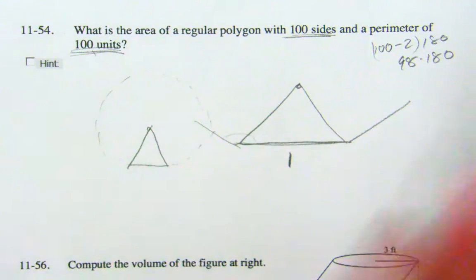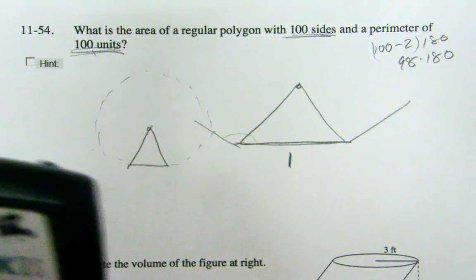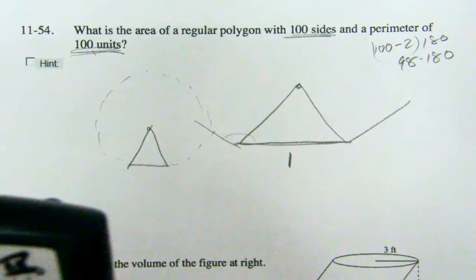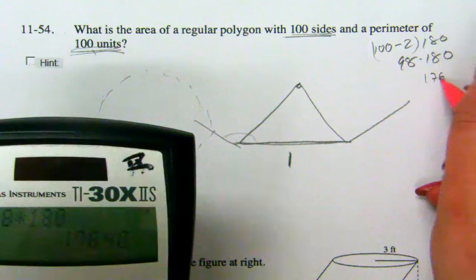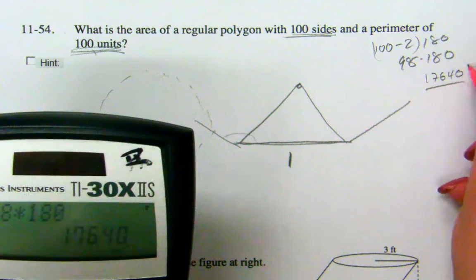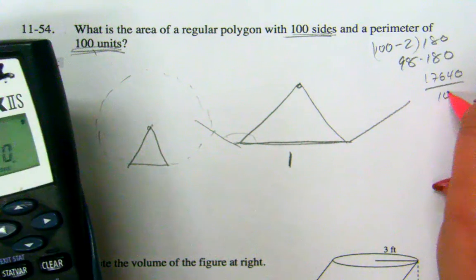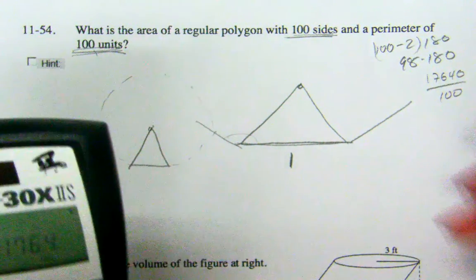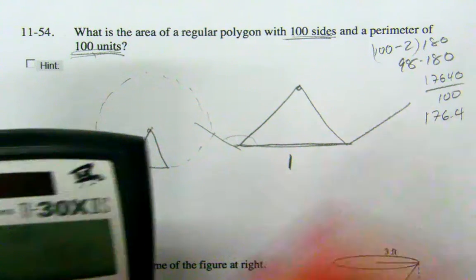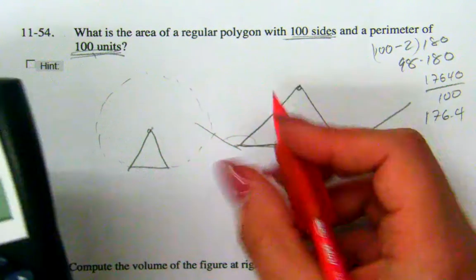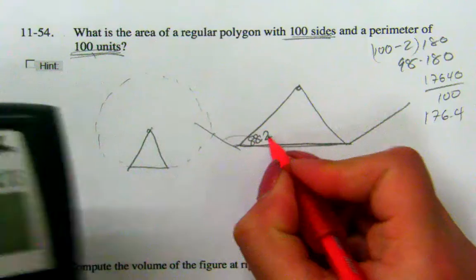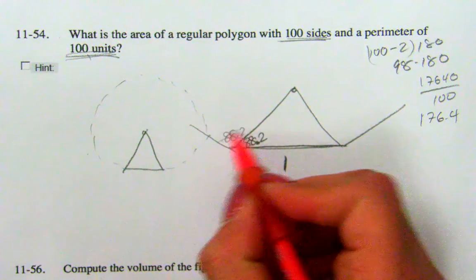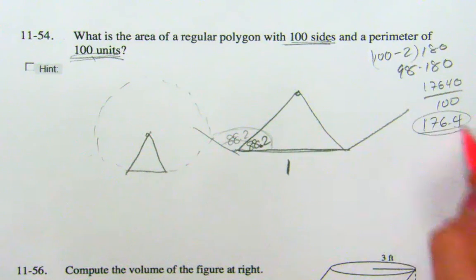So 98 times 180, a really big number. Wow, okay. So this is 17,640 divided by 100 sides is 176.4, divided up by 2, we get 88.2. Okay, 88.2 on this side, so together it makes 176.4.